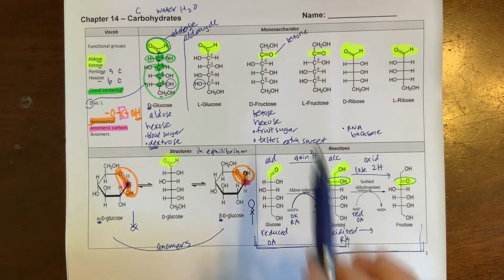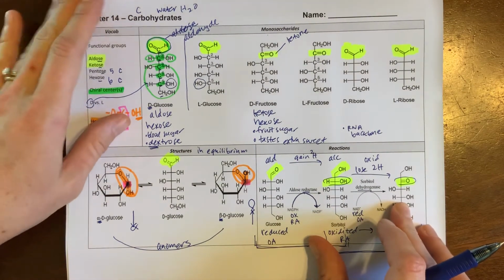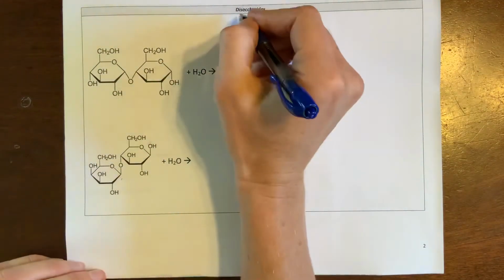So far, what we've looked at is all monosaccharides, so single rings and single straight lines of sugars. Now we're going to shift gears and get just slightly more complicated and look at disaccharides.